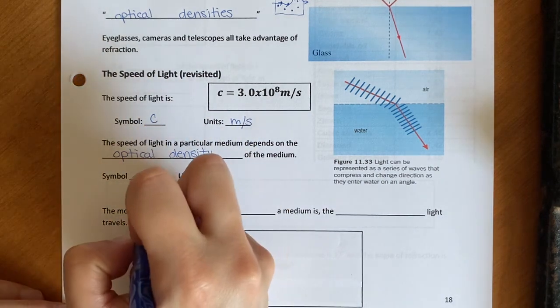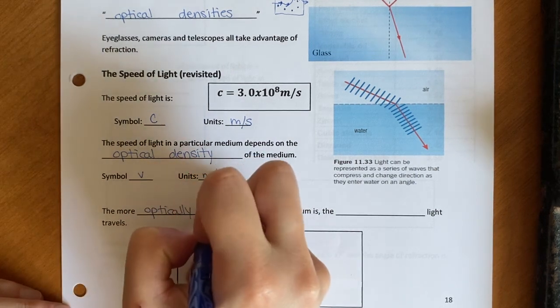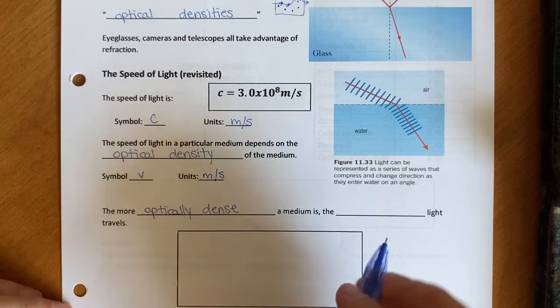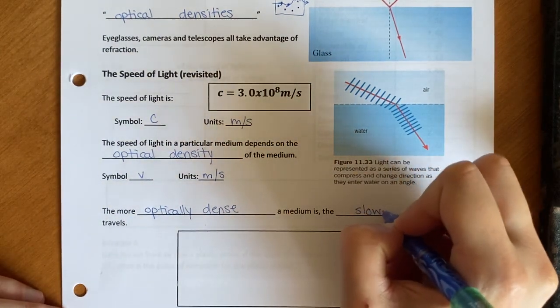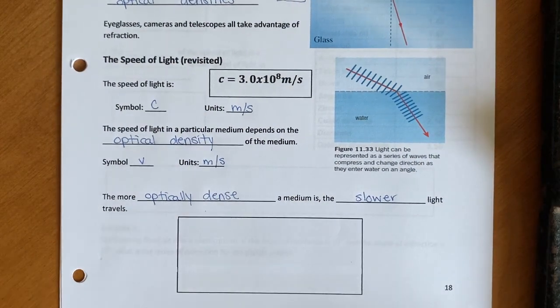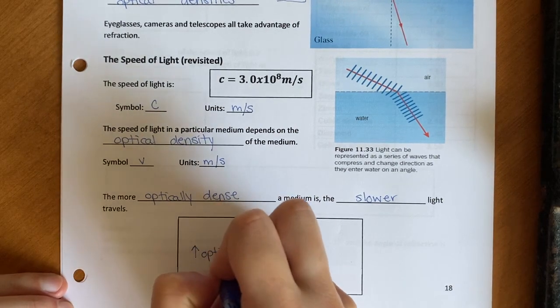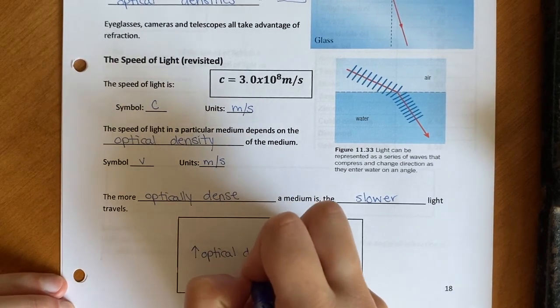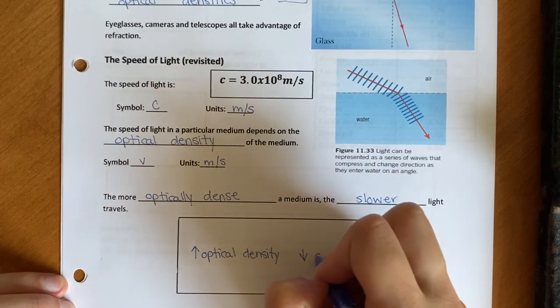So the more optically dense a media is, the slower the light is going to travel overall through that medium. So with increased optical density, we have decreased speed.